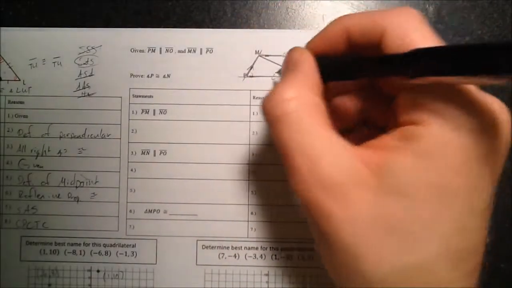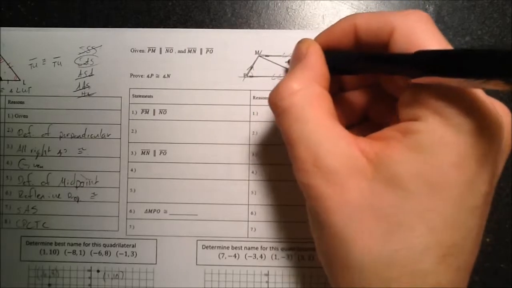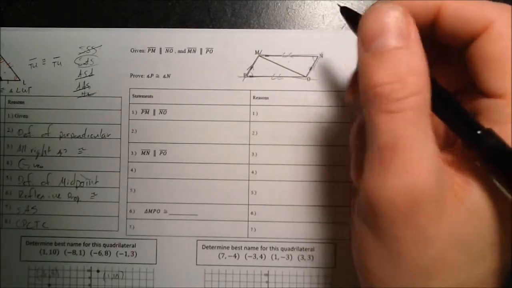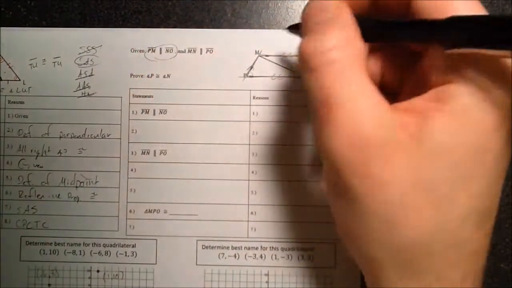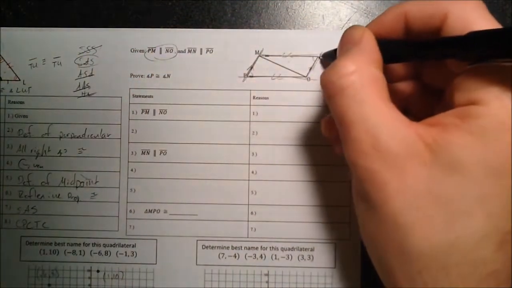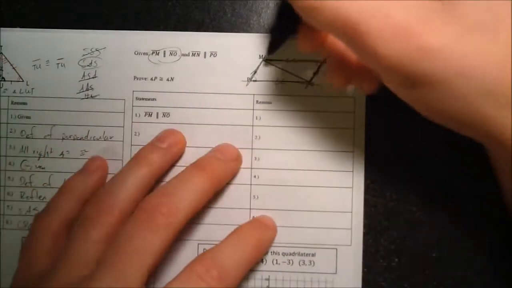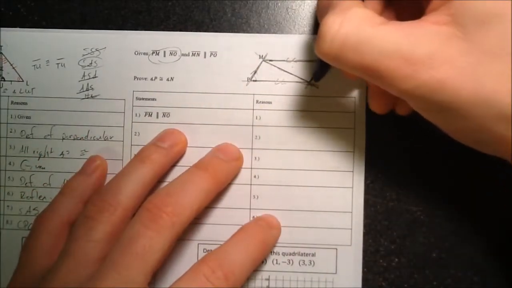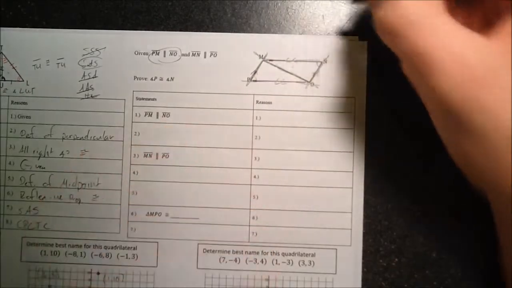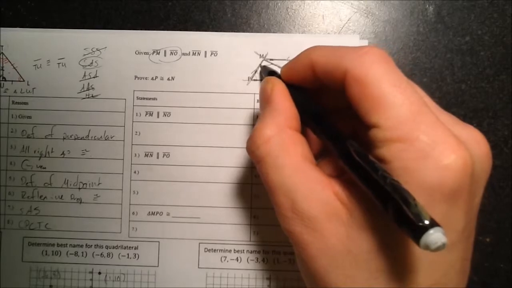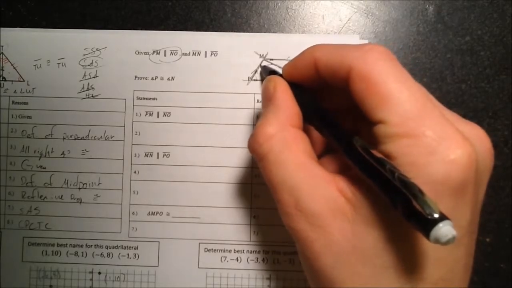So I need to find 3 facts about these 2 triangles. I need to find 3 corresponding parts that are congruent. So let's look at what we're given. First off, I'm given that these 2 lines are parallel, that's the left side and the right side. And so if I consider those as my parallel lines and this diagonal as my transversal, I go from the transversal to the line that's parallel, the one that I'm talking about right now.